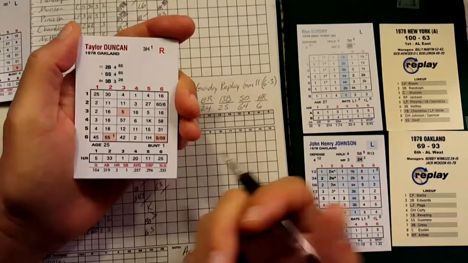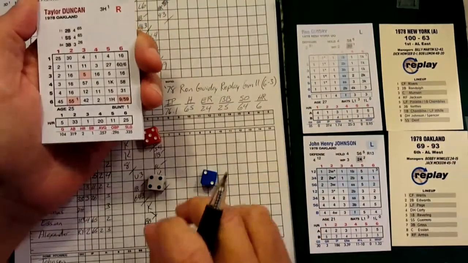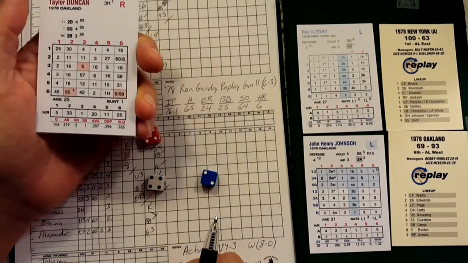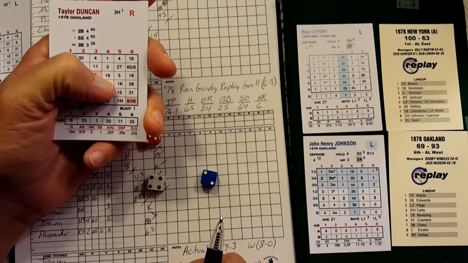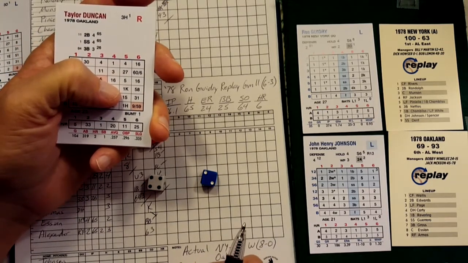Taylor Duncan, 5-4 is a 1, and then a 5-2 is a 1, so a 2 in column 5 is a ground out to first.